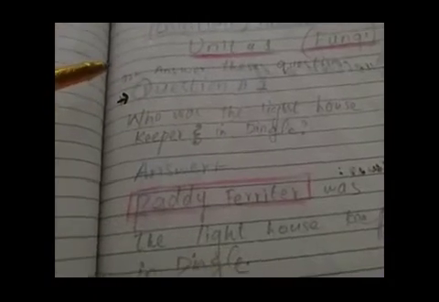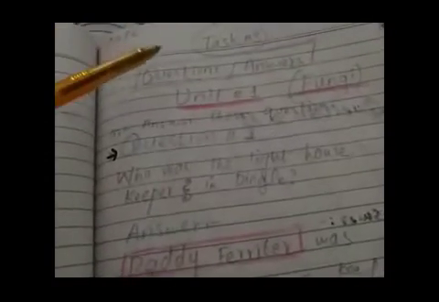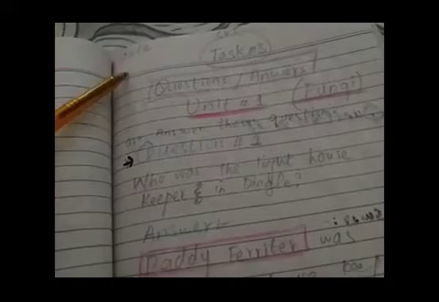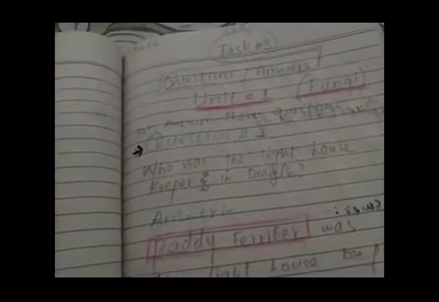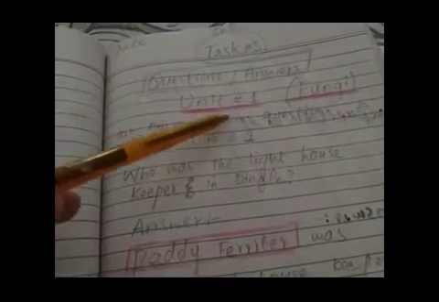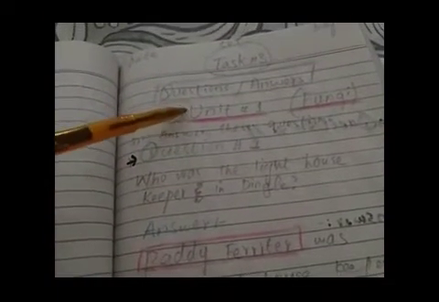Now I want to show you how your SVT task should look on your SVT copy. Okay students, it should look somewhat like this. You should write task number 3. You should write the date, SVT and everything on the top as was shown to you in the class. So task number 3, questions and answers.